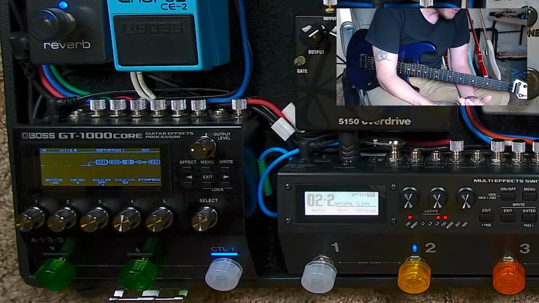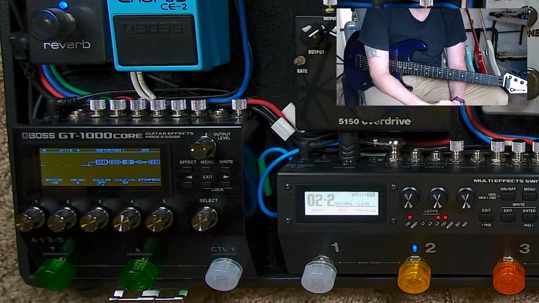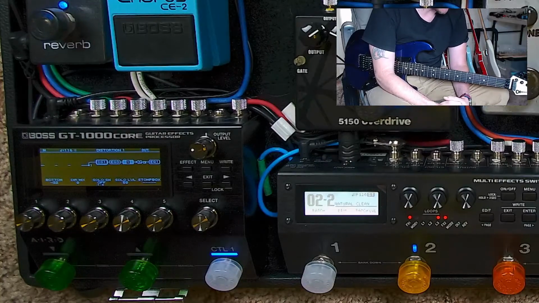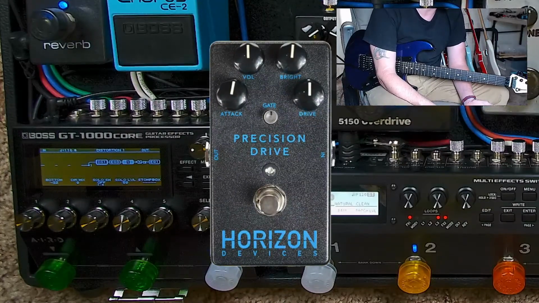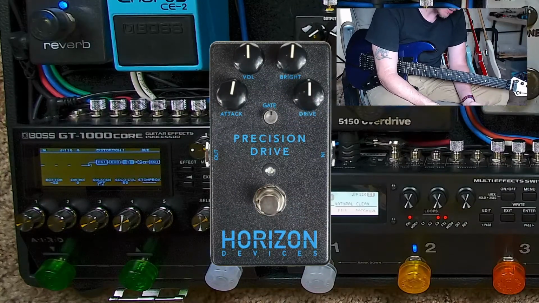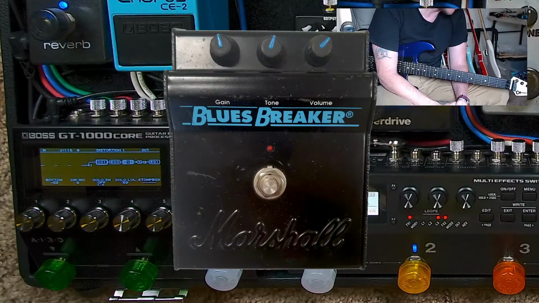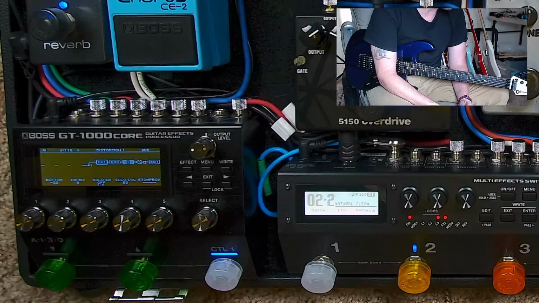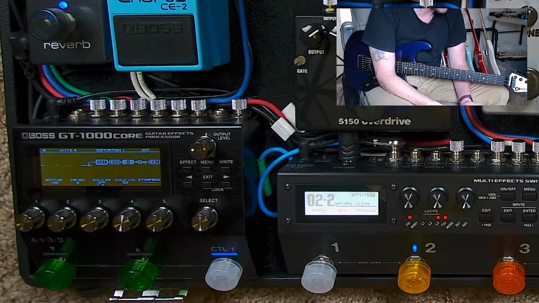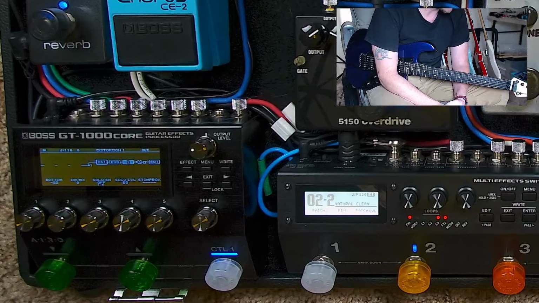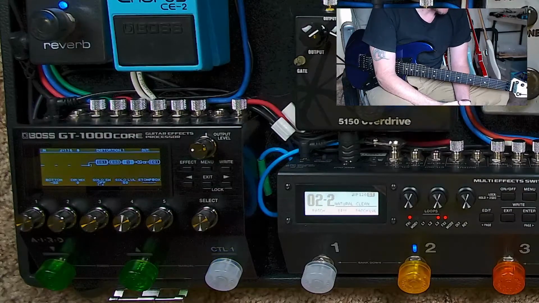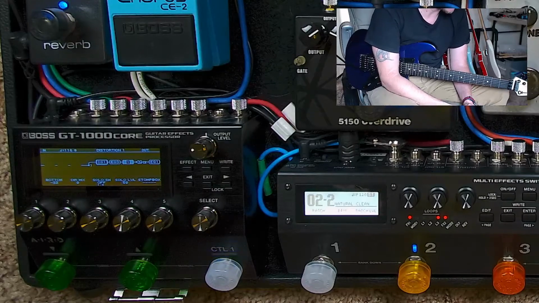One of my issues, though, if you want to call it an issue, with the GT-1000CORE versus the multitude of other amp modeling pedalboard type things is that it doesn't have a model for the Horizon Devices Precision Drive. It also doesn't have a model for a Blues Breaker overdrive pedal. But there are several generic Boss drives, clean drive, mid boost, treble, and they're not necessarily models of anything specific.